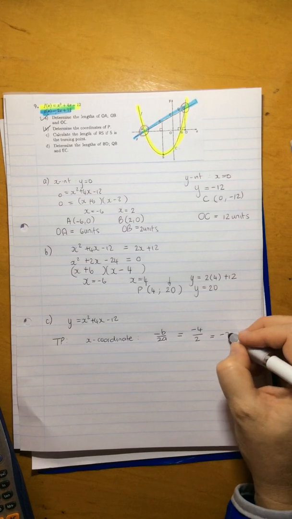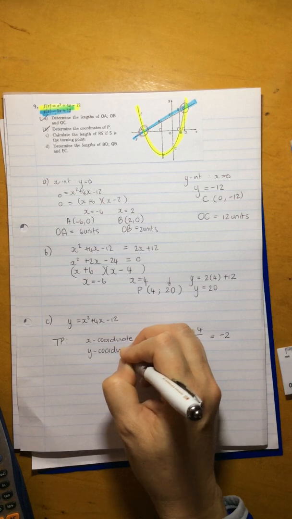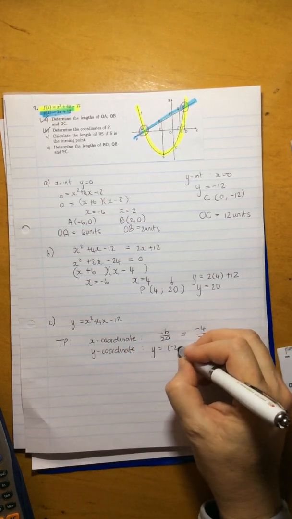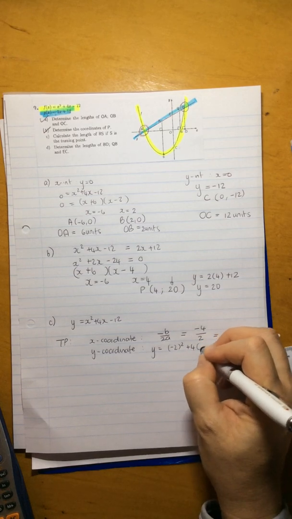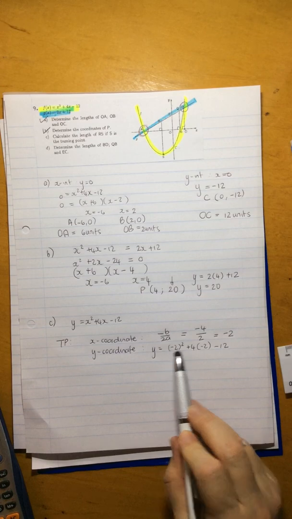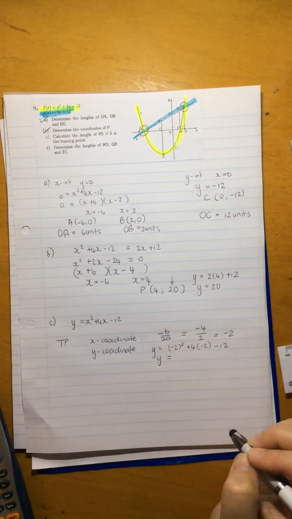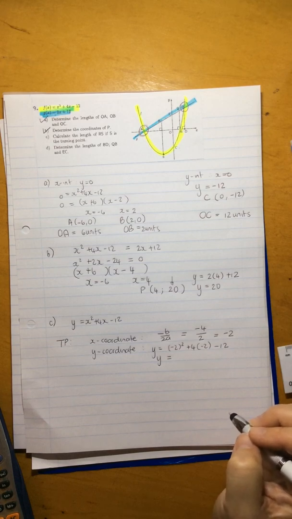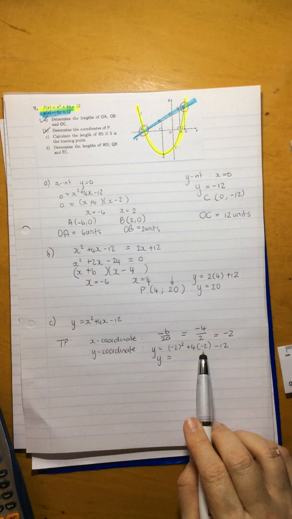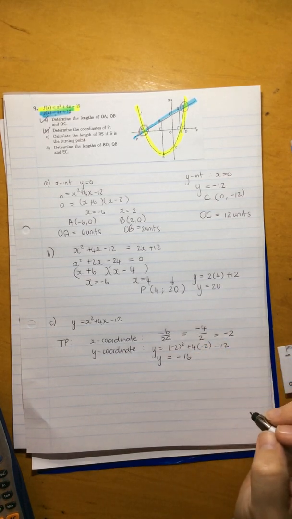So it's going to be negative 2. Therefore, the y coordinate is going to be minus 2 squared plus 4 times minus 2 minus 12. That's 4 minus 8. That's minus 16, if I'm right. Let's make sure. 4 minus 8, yes, minus 16.